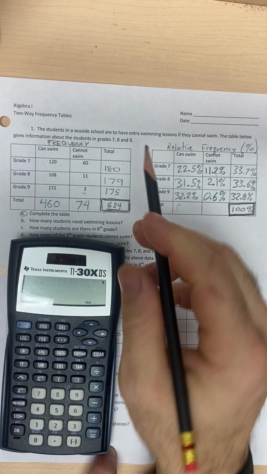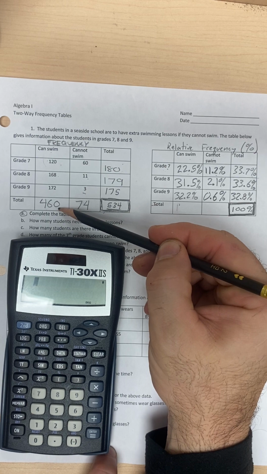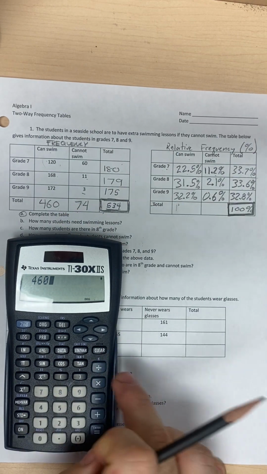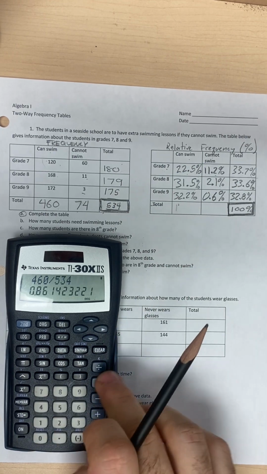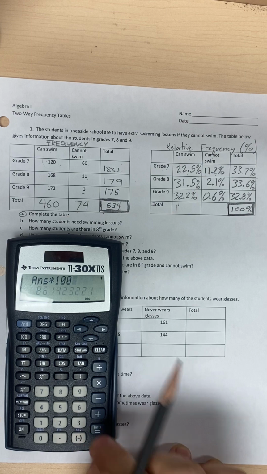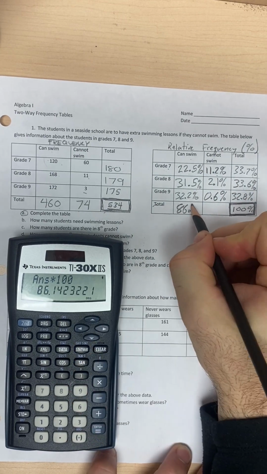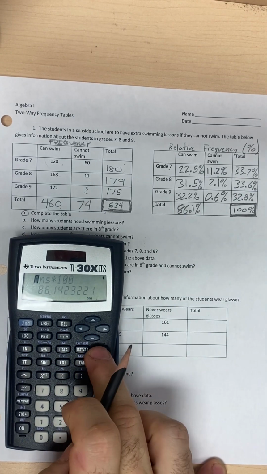2 more quick calculations. 460 total students out of my sample can swim. So to find that percentage, 460 divided by my total sample, 534, multiply that number times 100, and that will give me 86.1%. So 86.1% of my sample can swim.